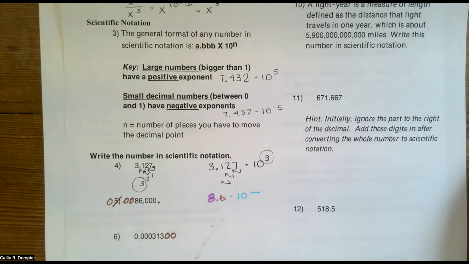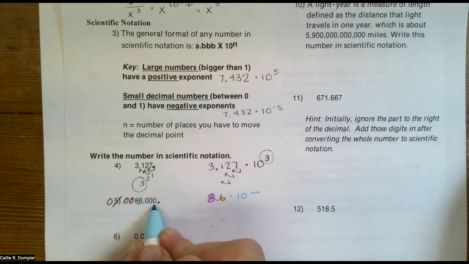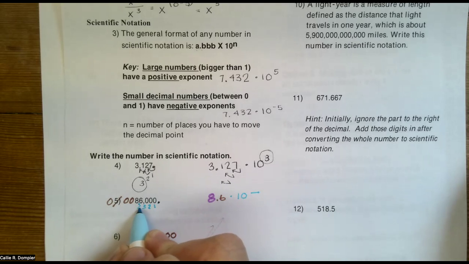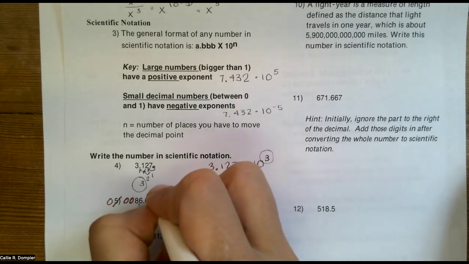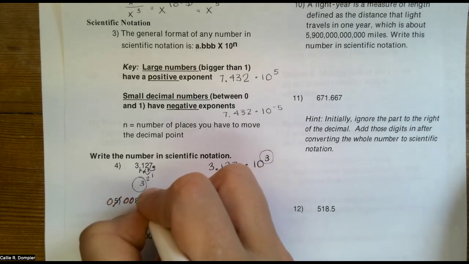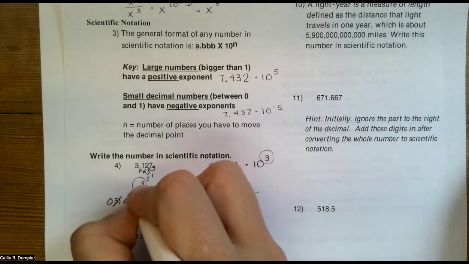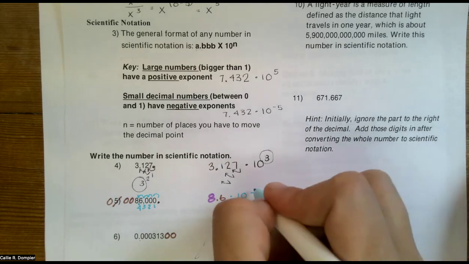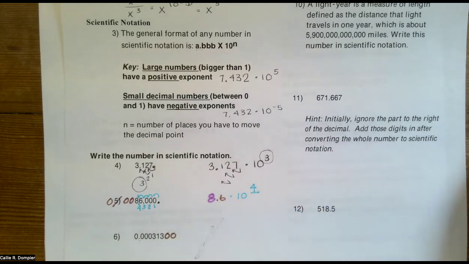That something is how many spaces we had to move to get from here to right here, where we decided we needed to be. We moved it 1, 2, 3, 4 times. 4 jumps means it's 8.6 times 10 to the 4th.